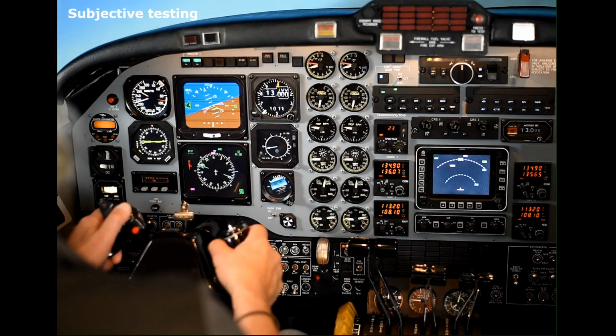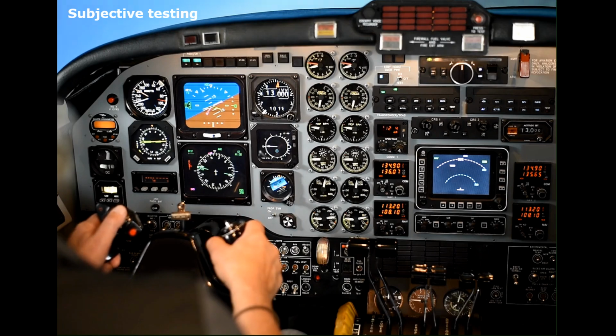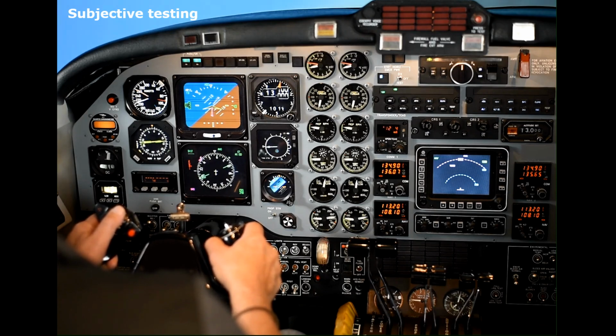20 degrees, 30 degrees, a little bit of pull needed, increasing to 45 degrees, more pull needed. If I increase more, we should have a warning. Bank angle. Bank angle warning. Back to 45 degrees. Everything feels normal.